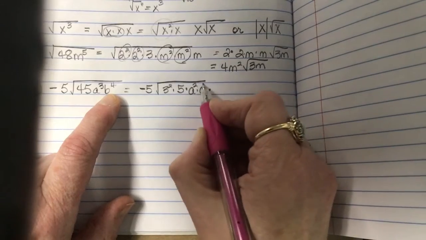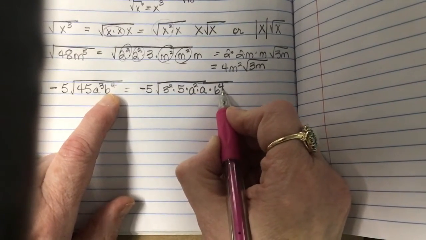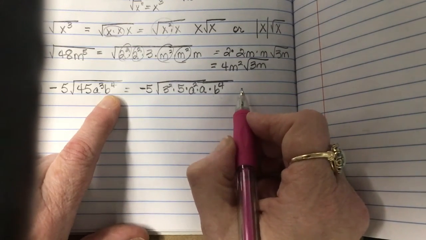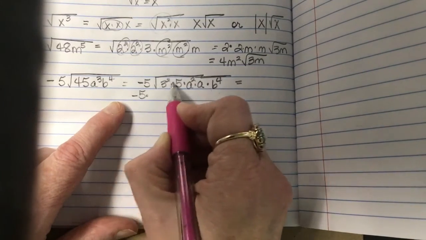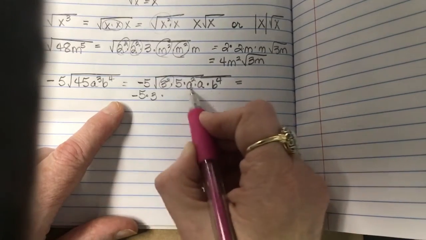Now, b to the 4th is a perfect square. You can either write it as b to the 4th, and its square root is going to be b squared, or you can write it b squared times b squared. You write whichever you're comfortable with. So the negative 5 stays outside. The square root of that 9 is 3. That's rational. And we'll circle them.